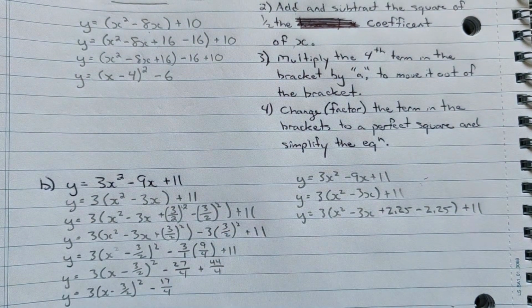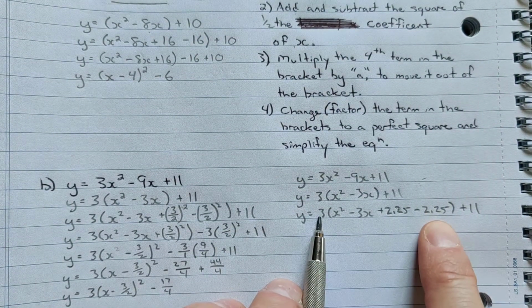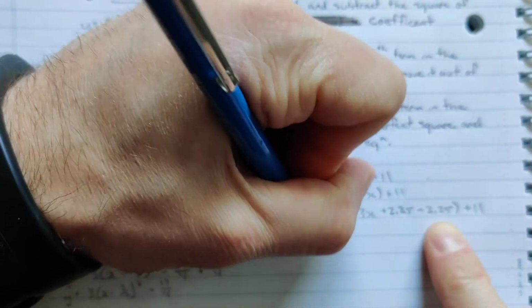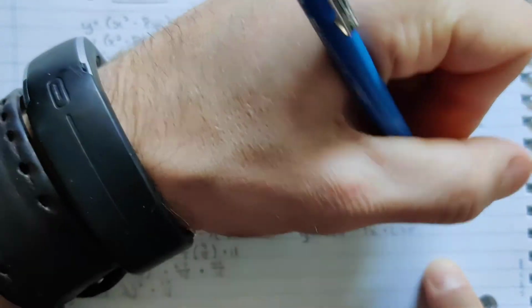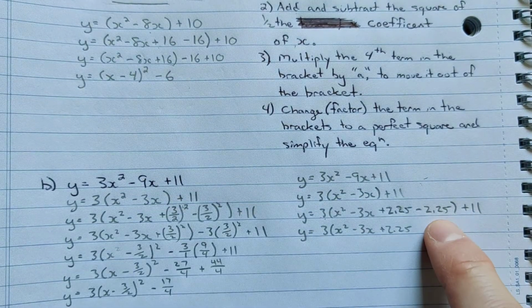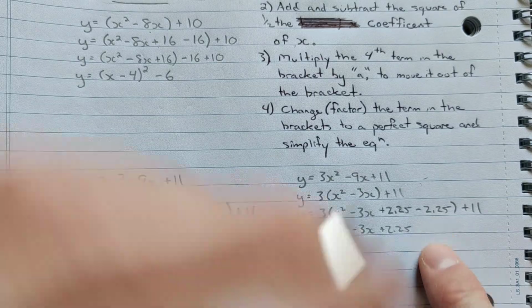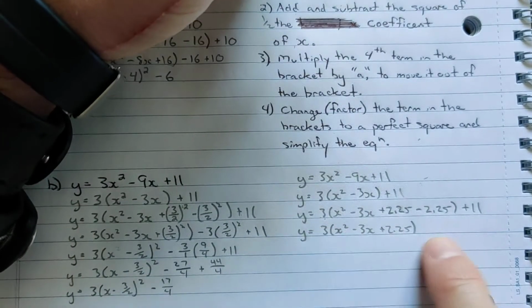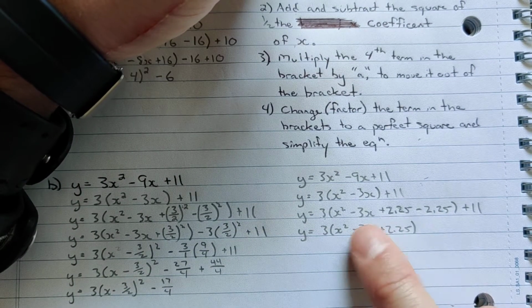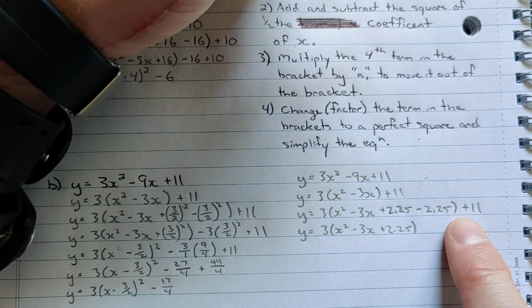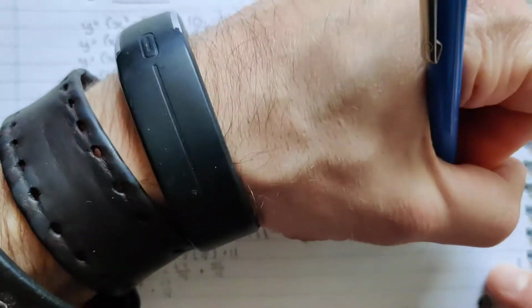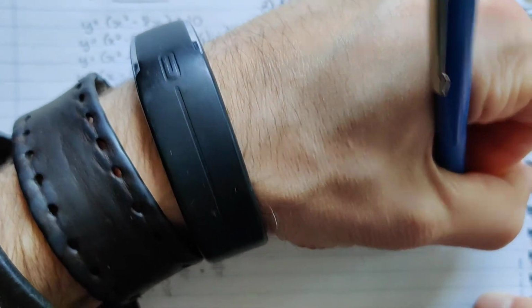Now, we need to multiply the fourth term by the a value, the 3. So we have 3x squared minus 3x plus 2.25. Multiplying 3 by negative 2.25, that's going to give me, 3 times 2 is 6, and 6.75 minus 6.75 plus 11.